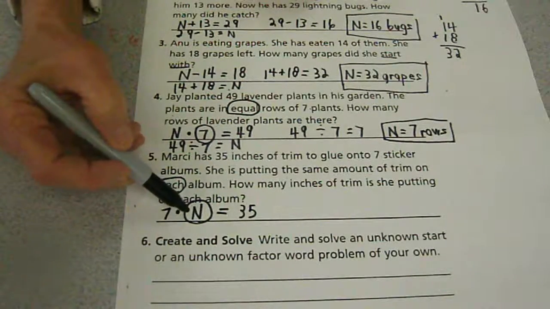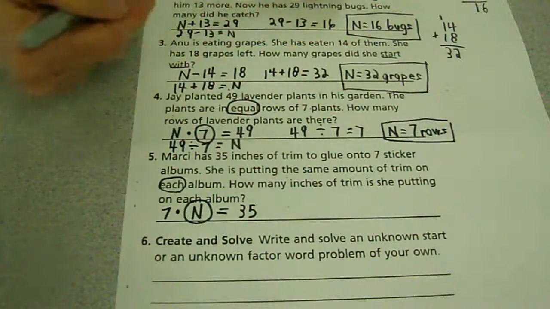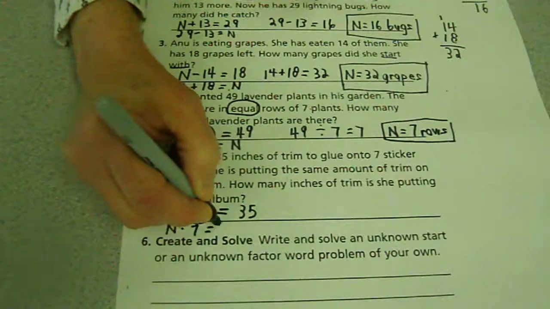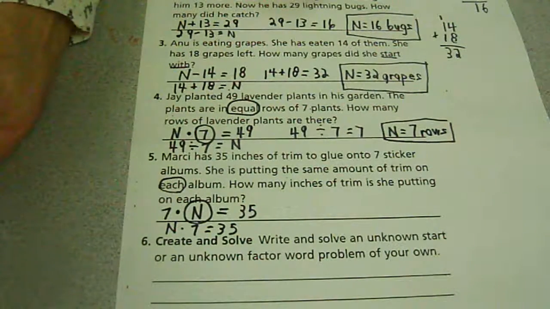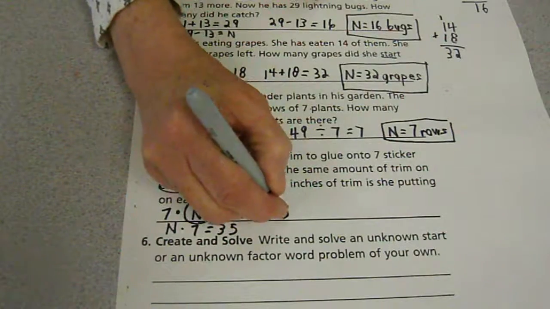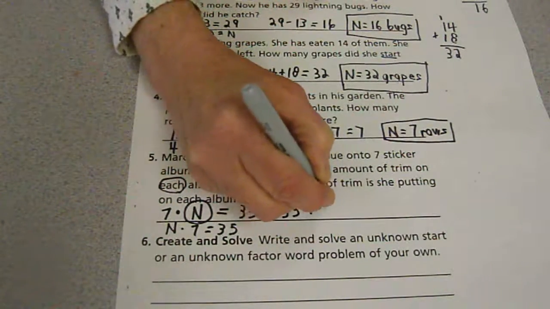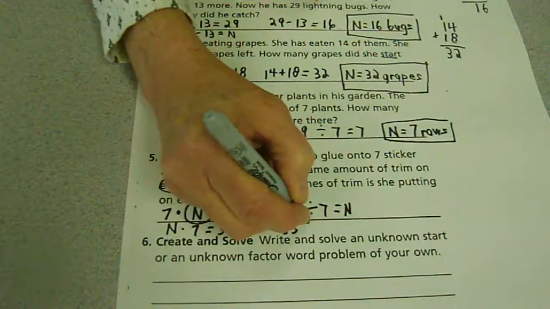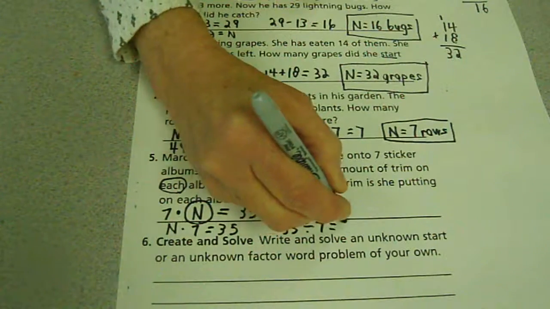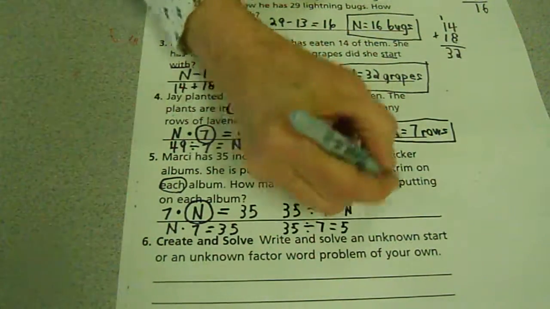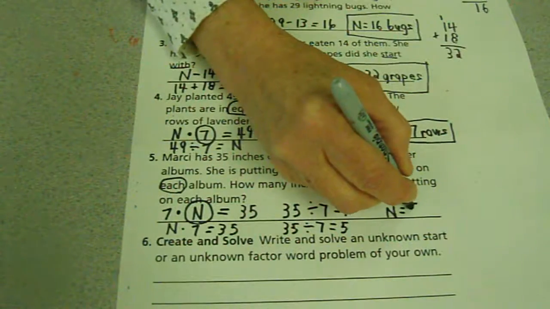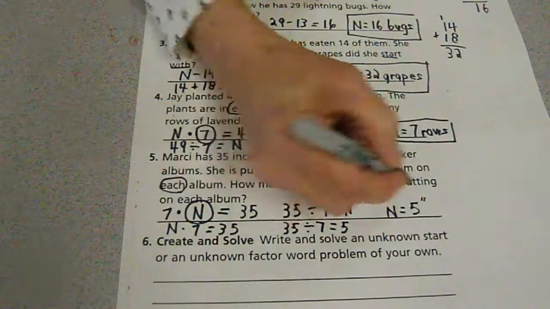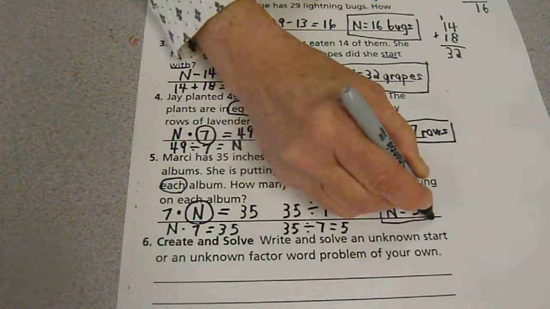Look here, I don't have my N in my beginning. I can do the old switcheroo now if I would want to. So I could do this, N times 7 equals 35. To solve it, I do the opposite operation. So 35 divided by 7 equals N. 35 divided by 7 equals 5. N equals 5. How many inches? 5 inches. So I box my answer.